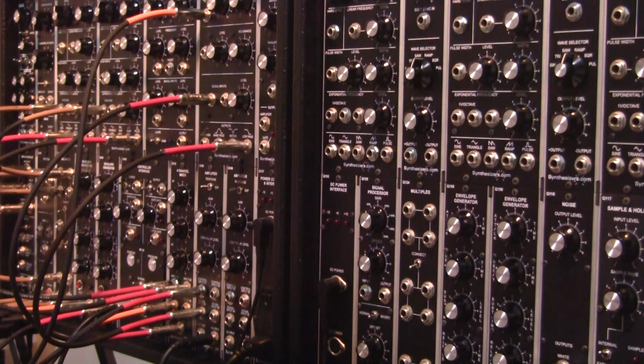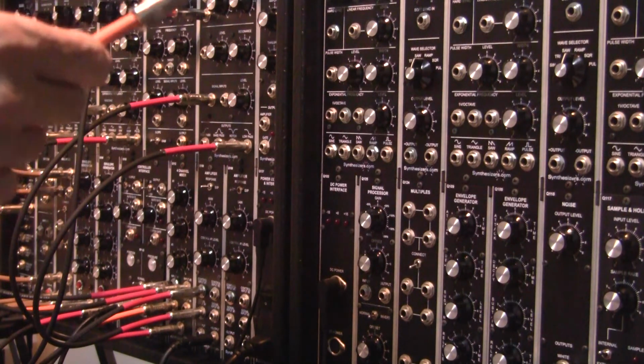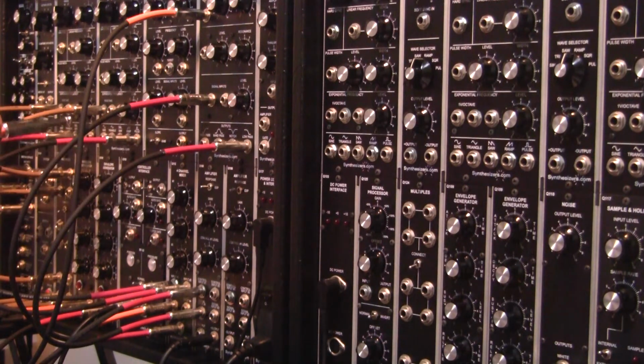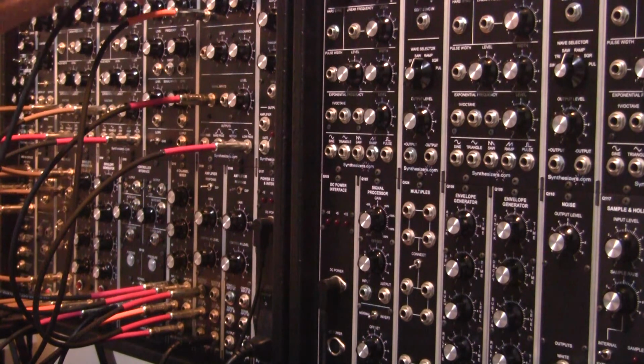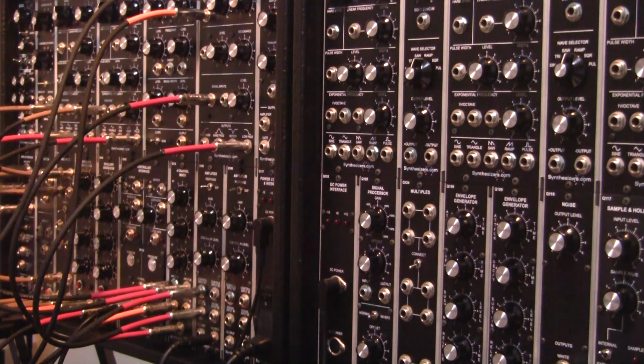Now that may be a desired effect, in which case you just turn off keyboard tracking on your filter section in the ready-made synth, and in this particular one you simply remove the cable. So in other words, the switches on a normal synth are replaced by the removal or insertion of cables on your modular synth.